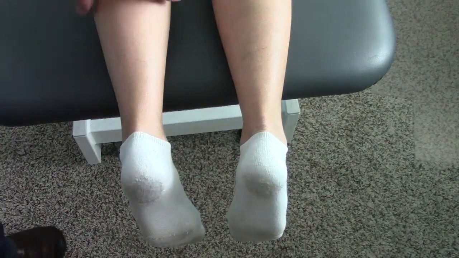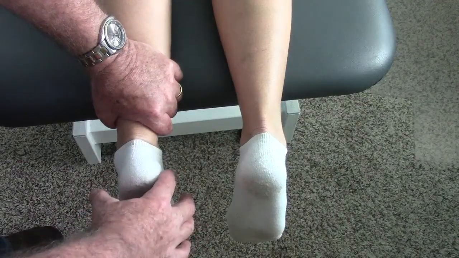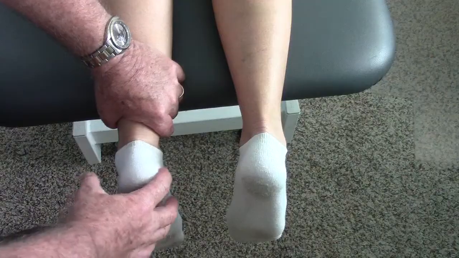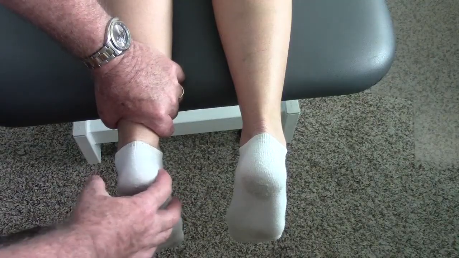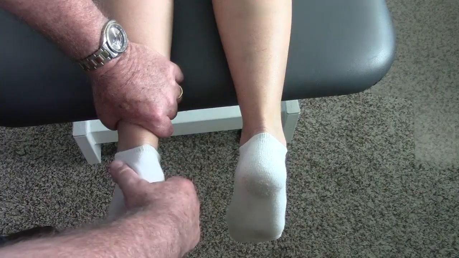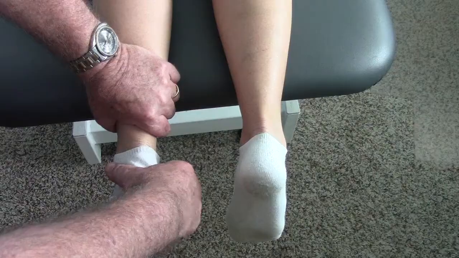So Sherry's lying on her stomach with feet off the edge of the bed, and I stabilize the lower leg, and I'm doing an eversion movement here. There's not a lot of eversion in this ankle, but there is some, and then I'm going to twist the heel medially so the foot, the calcaneus, rotates outward.